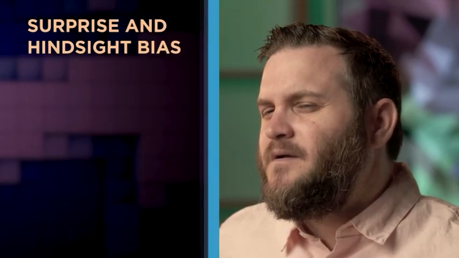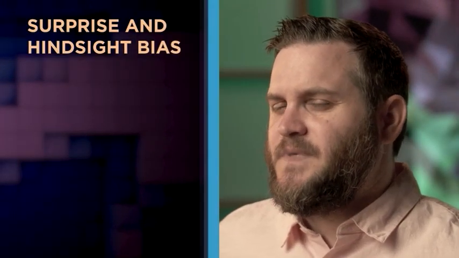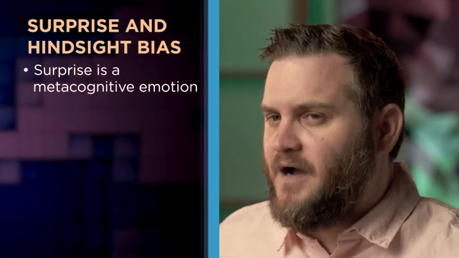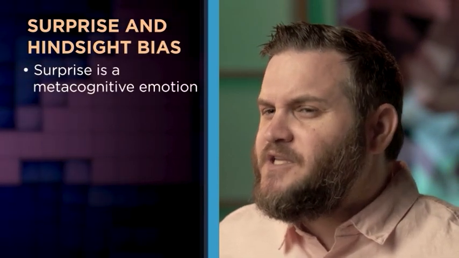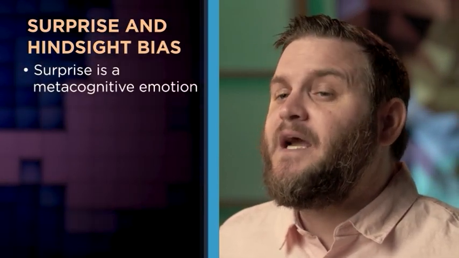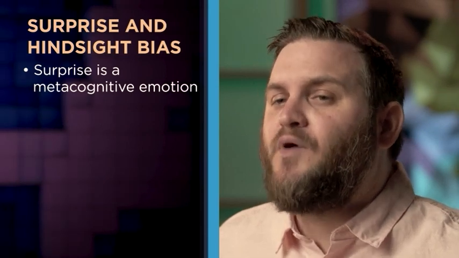But of course, we generally can't predict the future, so many times when positive or negative events occur, we tend to be surprised regardless. It's only natural to be surprised by unpredictable events. Let's define surprise. Surprise is a metacognitive emotion. This means we generally express the emotion after becoming aware of the surprising information.